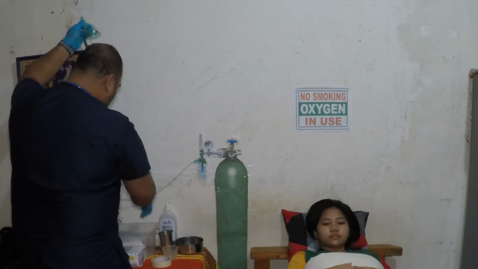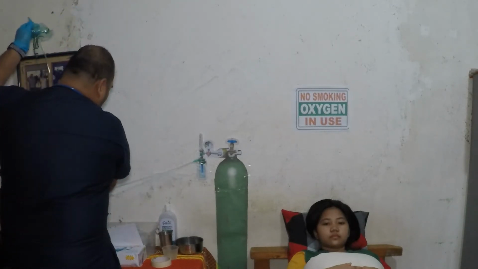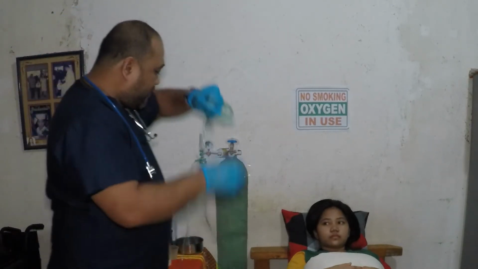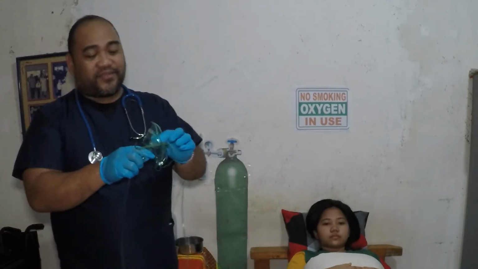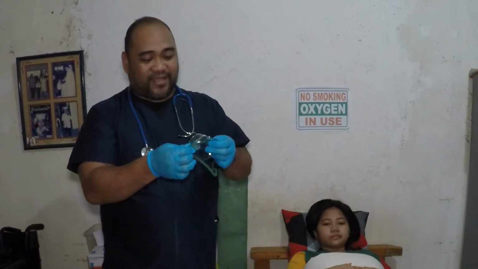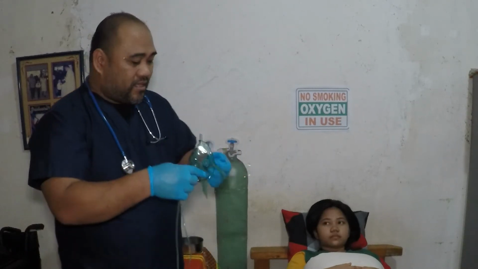As what I have mentioned, they have the same procedure except for the type of the mask. So now we'll be using the simple face mask. This is how we will do it.